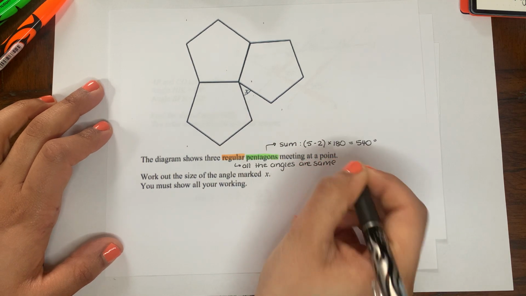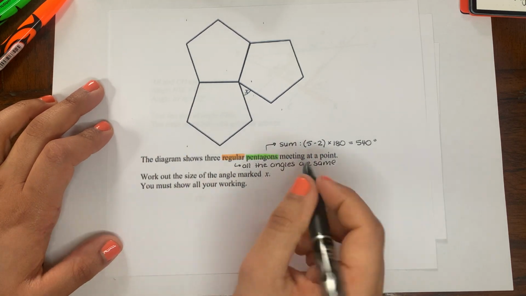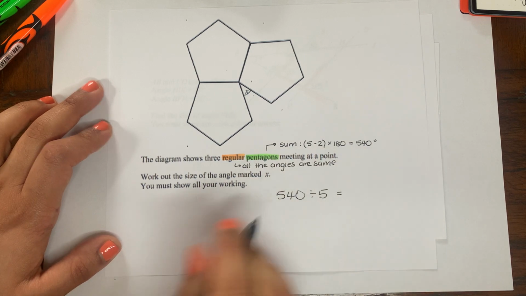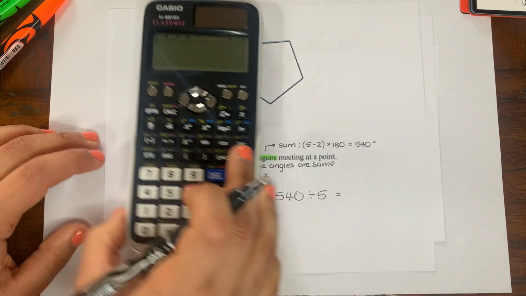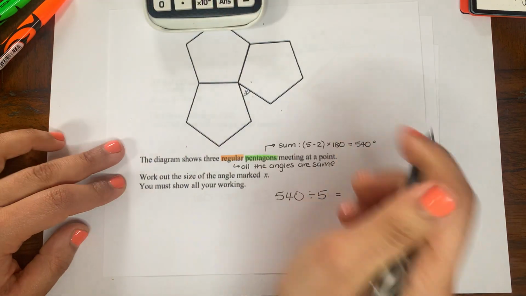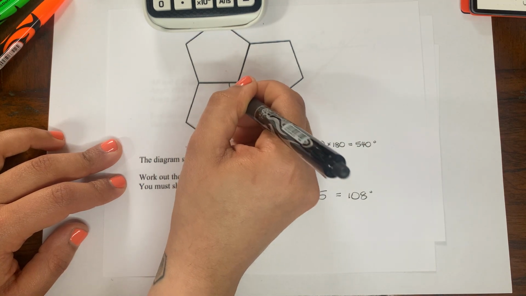So if I know, for example, that in this pentagon, these 5 angles add to 540 and they're all the same, all I've really got to do is 540 divided by 5, because there's 5 angles, to work out one of them. Again, you can do this in your head or use your calculator depending on the type of paper you've got. That is 108. So that angle there is 108.